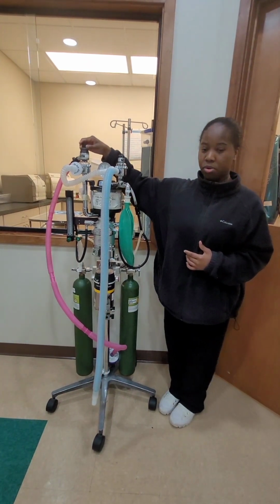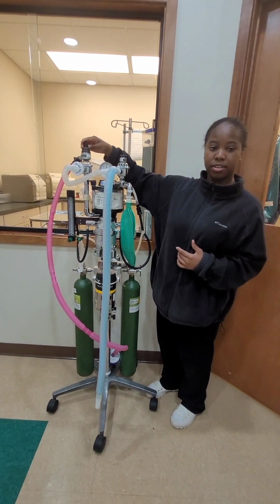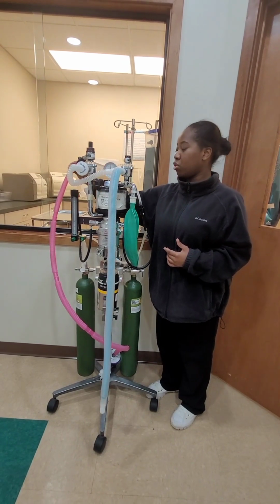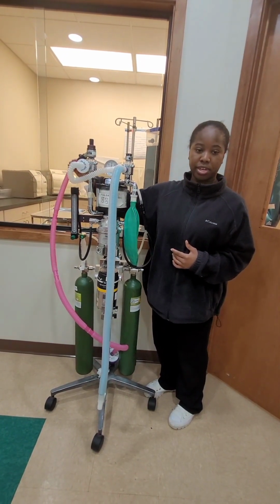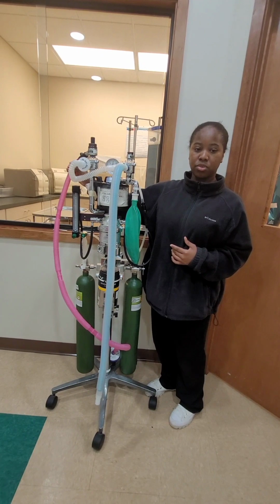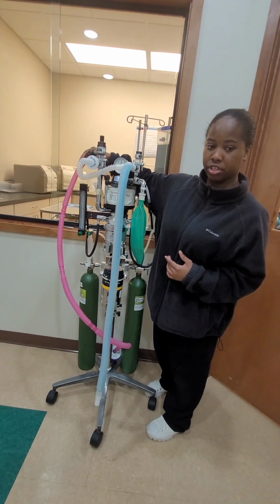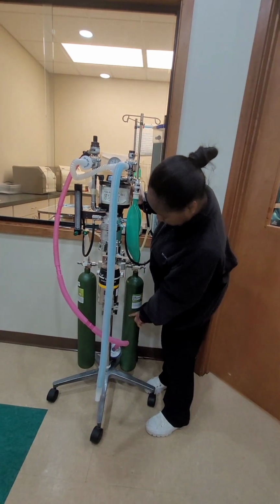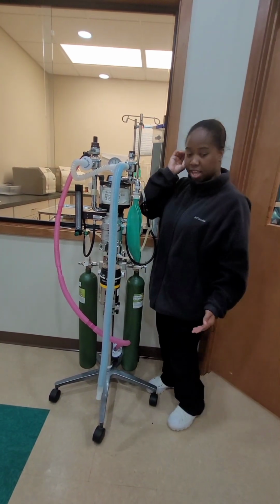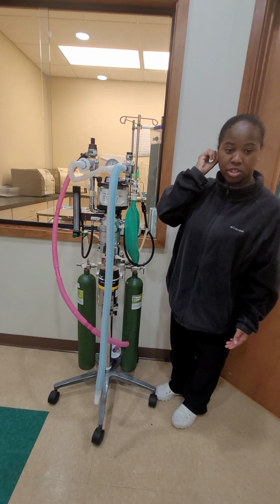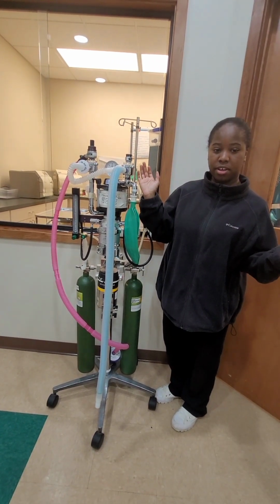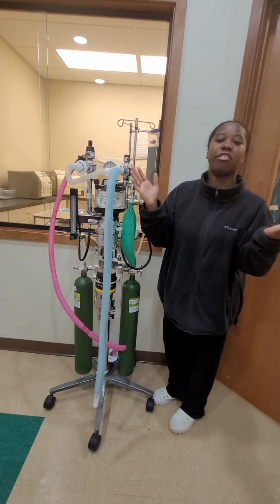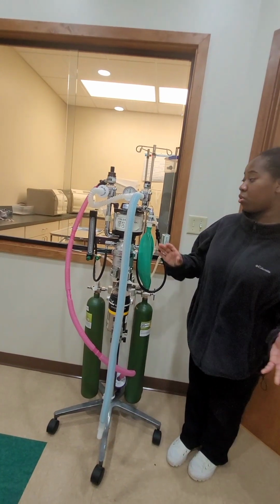And so we get to our scavenge tubing here, which brings air to the F-air canister, and that takes waste air out of the machine.